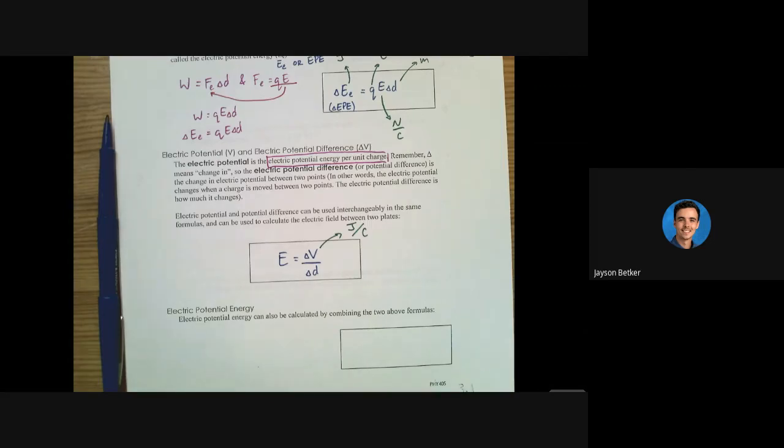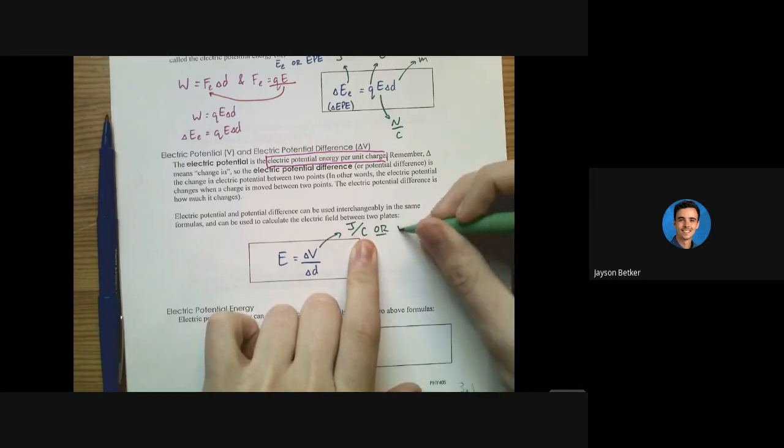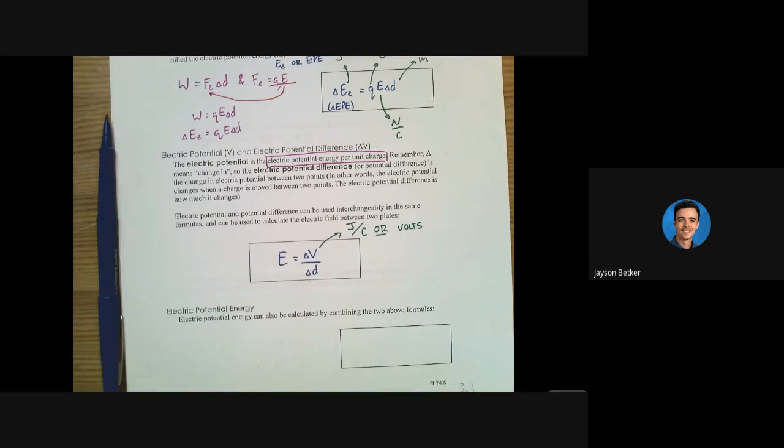Now, this is another one of those scenarios where, when we were learning about newtons for the first time, we had kilograms times meters per second squared, but we had a nice, easy new term to use. We just use newtons. Well, we have another one for this. It's either joules per coulomb, or we can use the term volts. This is one of those scenarios where you end up having 40 V. So the unit of measurement is the same as the variable that we use to talk about it. So we can use volts.